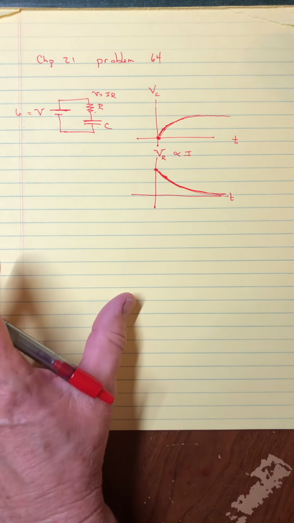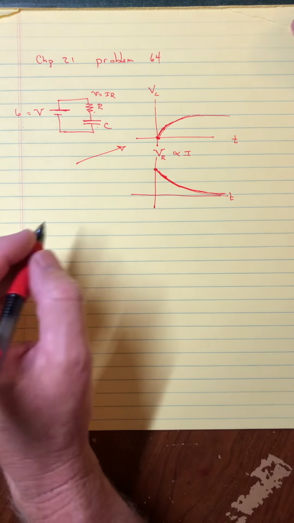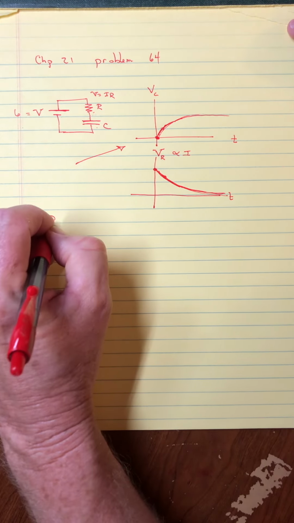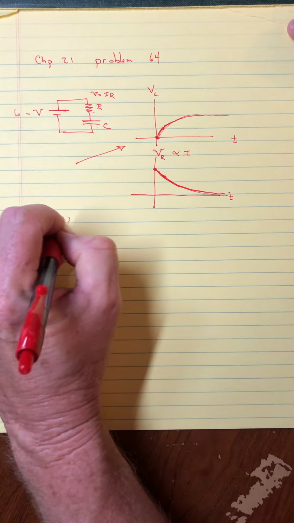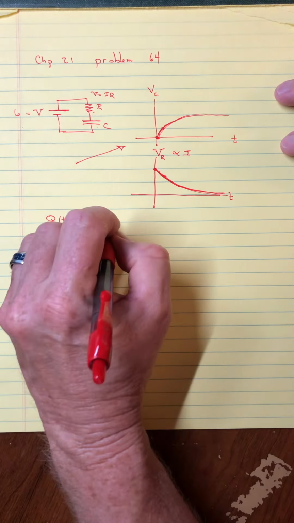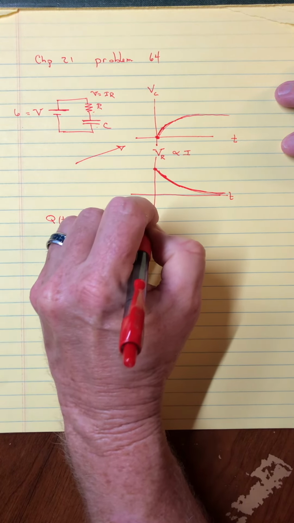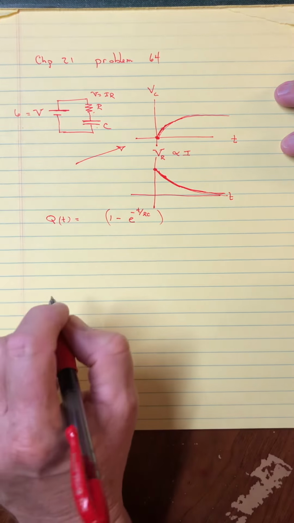And so if we look at this charge on the capacitor, I'll say charge as a function of time, it equals something like this: 1 minus e to the minus t over RC. Okay.